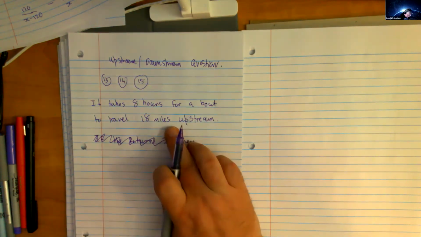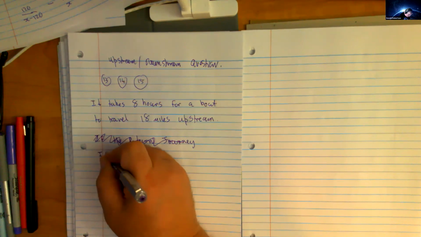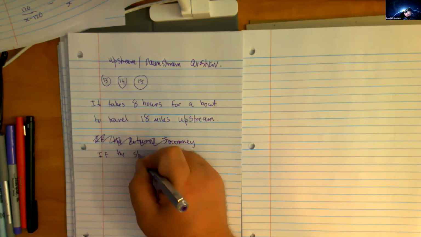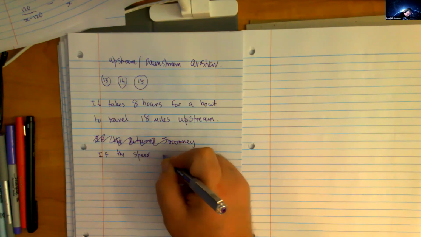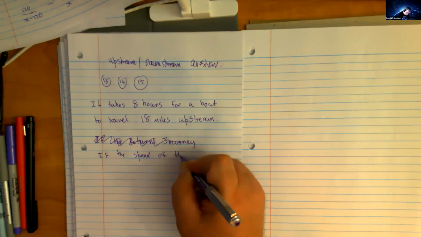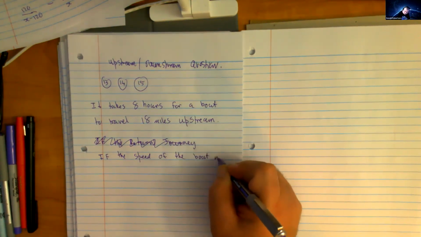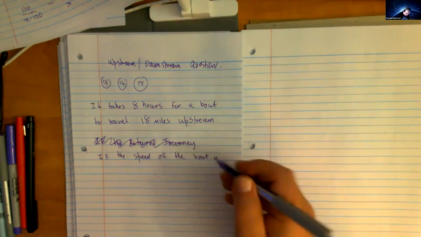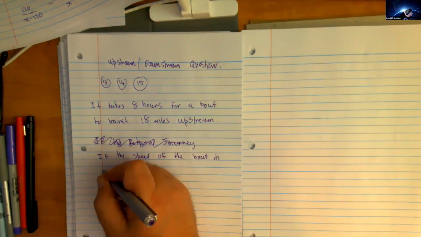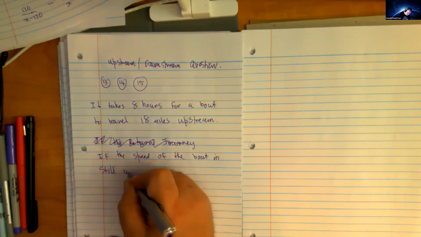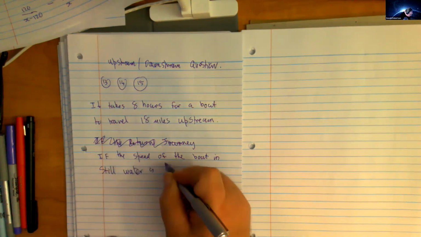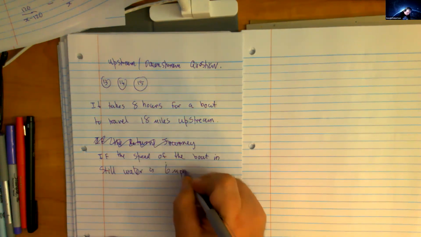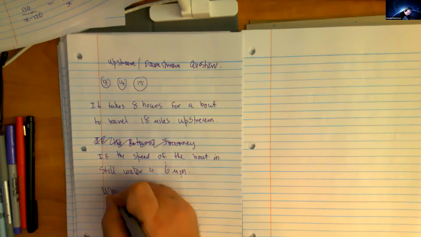Now, it then goes on and says, if the speed of the boat in still water is 6 miles per hour, what is the current?